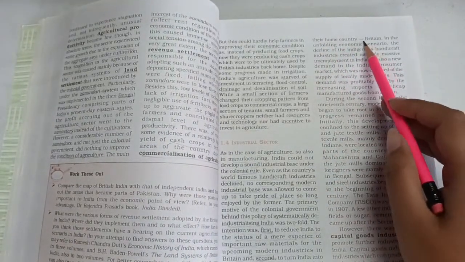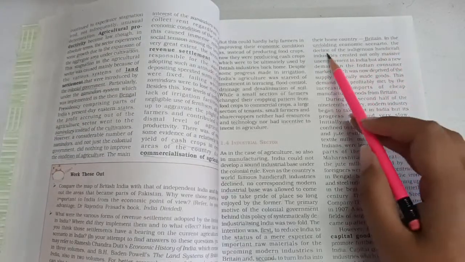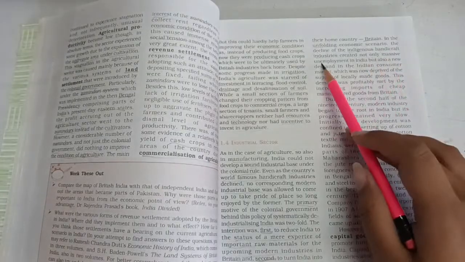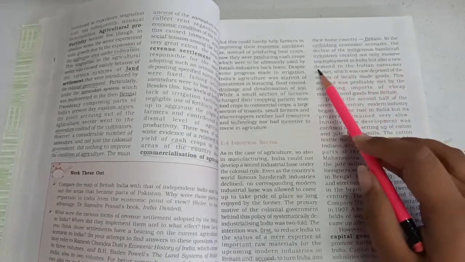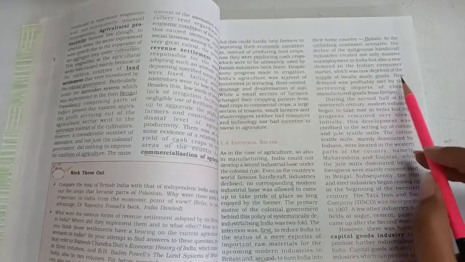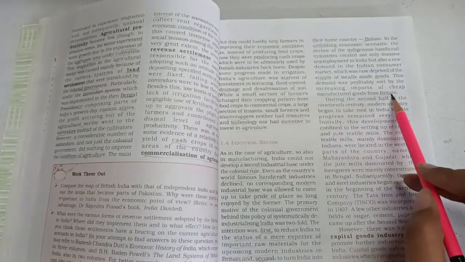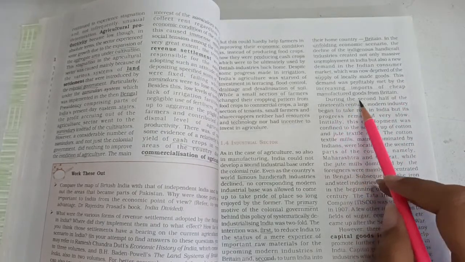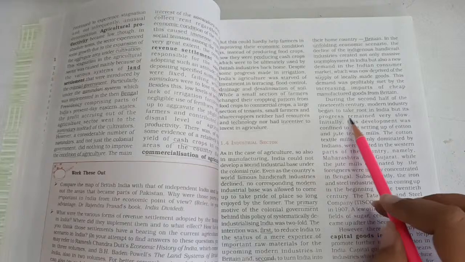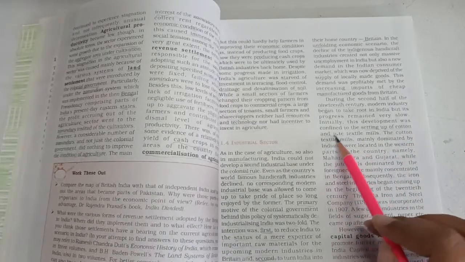In the unfolding economic scenario, the decline of the indigenous handicraft industries created not only massive unemployment in India but also a new demand in the Indian consumer market, which was now deprived of the supply of locally made goods. This demand was profitably met by the increasing imports of cheap manufactured goods from Britain. During the second half of the 19th century, modern industry began to take root in India, but its progress remained very slow. Initially, this development was confined to the setting up of cotton and jute textile mills.